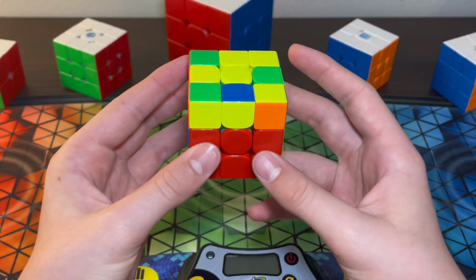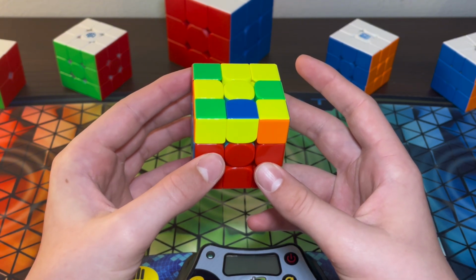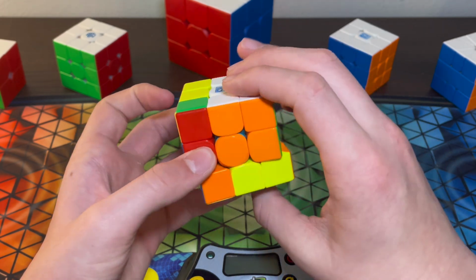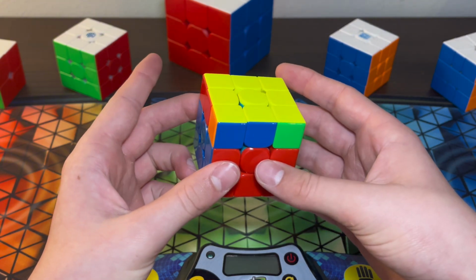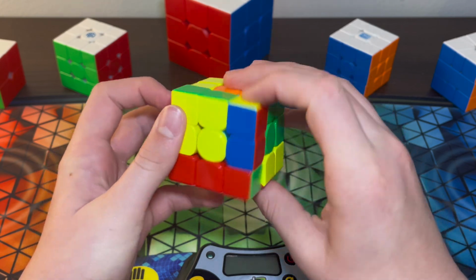He then had this OLO. This OLO paired with an N Perm is not that good, so this was a very bad last layer. He did this OLO with a regrip and then went into this algorithm like this, and then had an N Perm. He first aligned the N Perm and then did the N Perm algorithm.